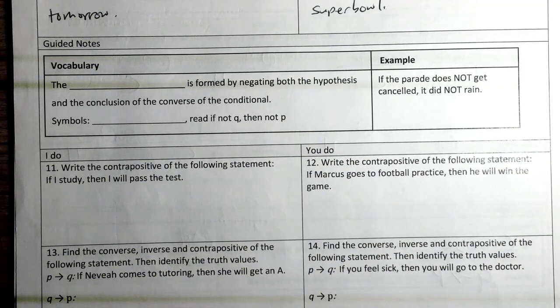All right, last little bit of guided notes, couple more little problems, a little bit of writing here at the bottom, so just fair warning. So vocabulary here, let me write this in.